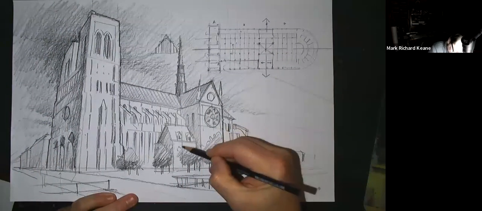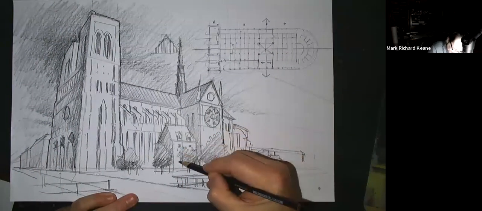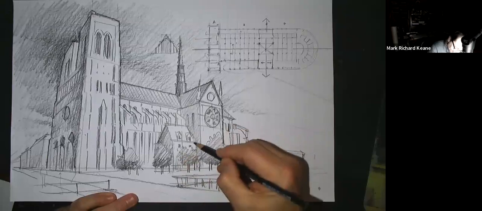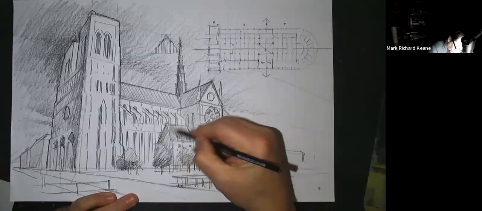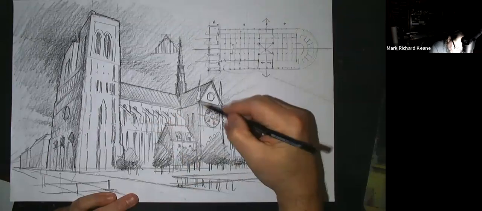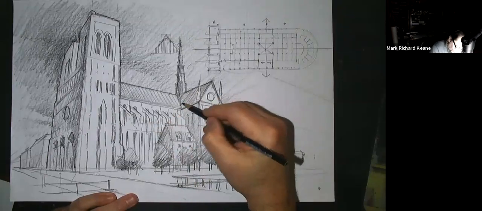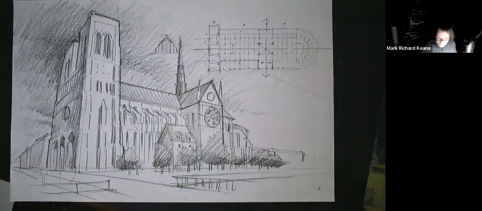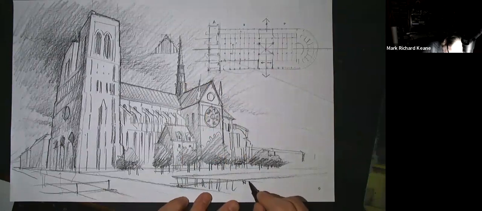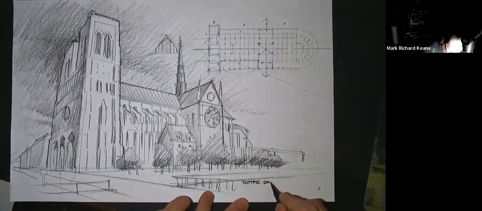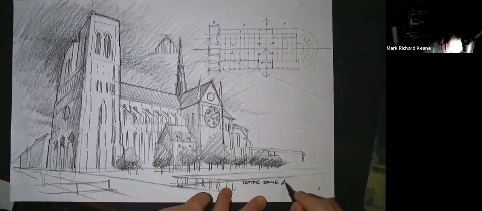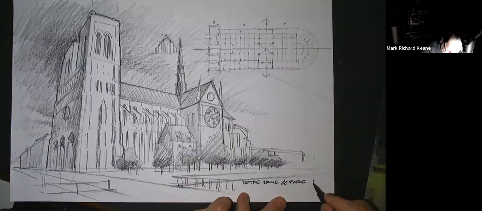So you can put little windows in there, in the front. And the trees cast a shadow. And then that for today is Our Lady of Paris from 1163.